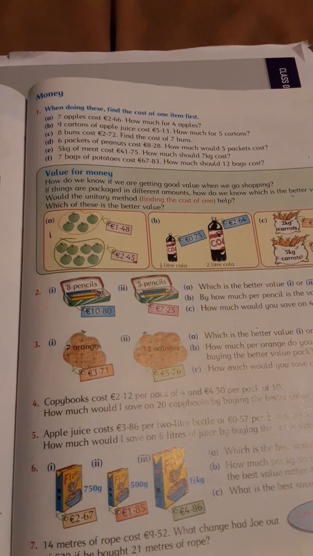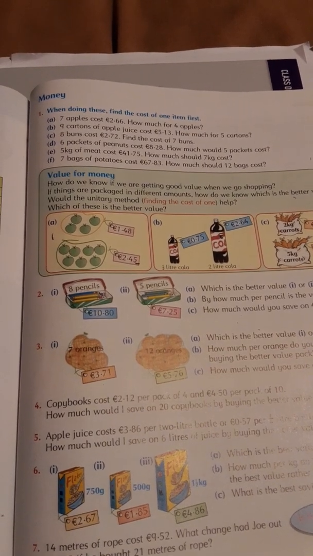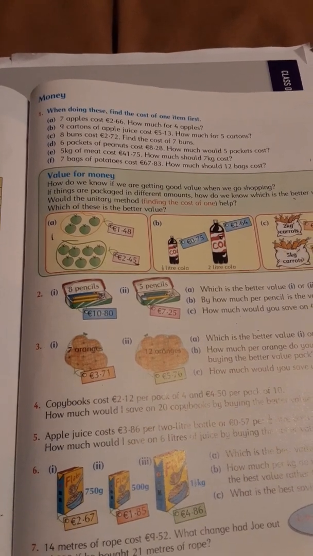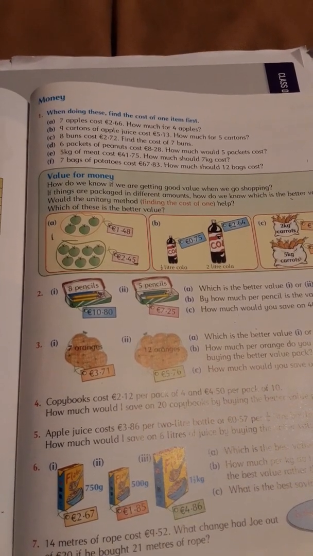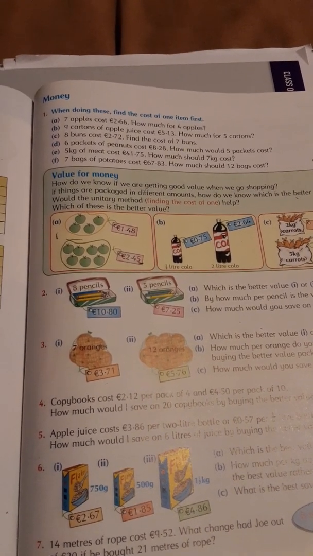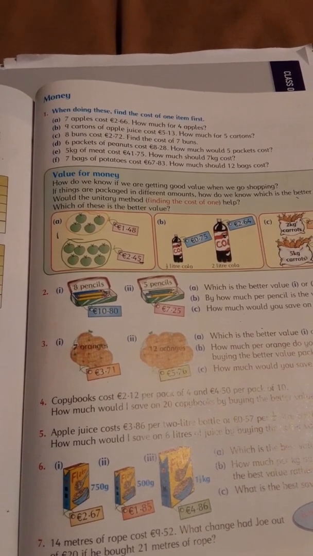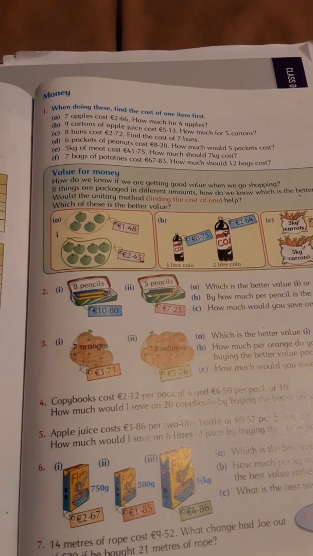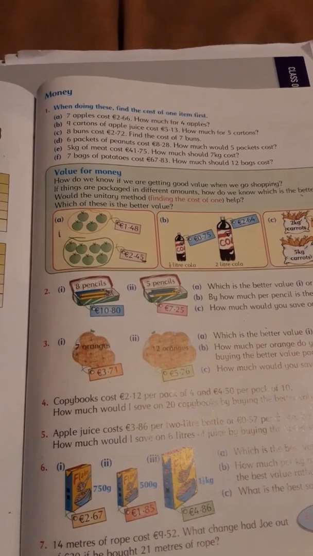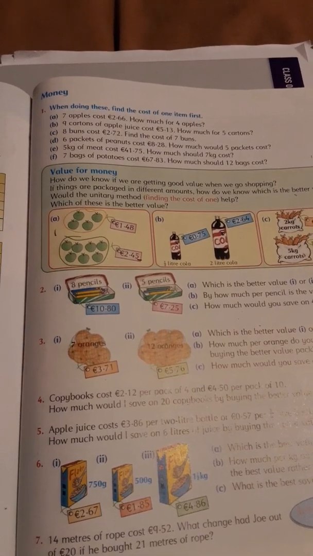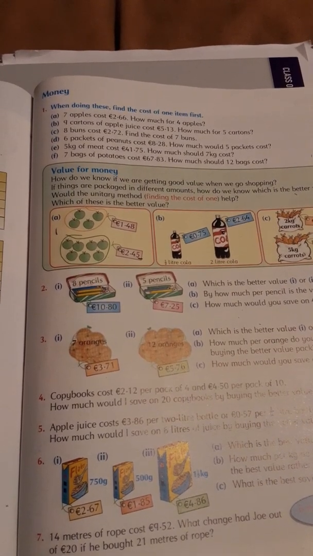At D, it says 6 packets of peanuts cost €8.28. How much would 5 packets cost? So we need to again find out what 1 packet costs by dividing it by the number of packets that we know about. So 8.28 divided by 6. Then get your answer and multiply by 5, and that'll give you what 5 costs.